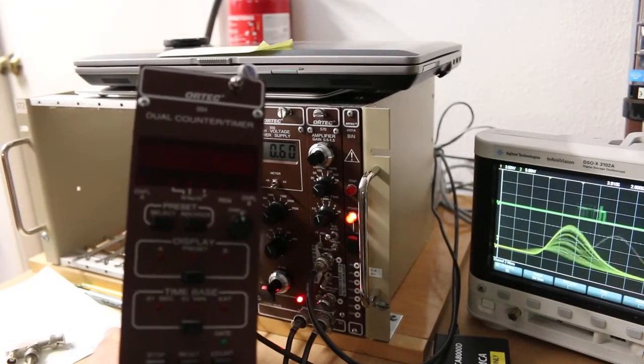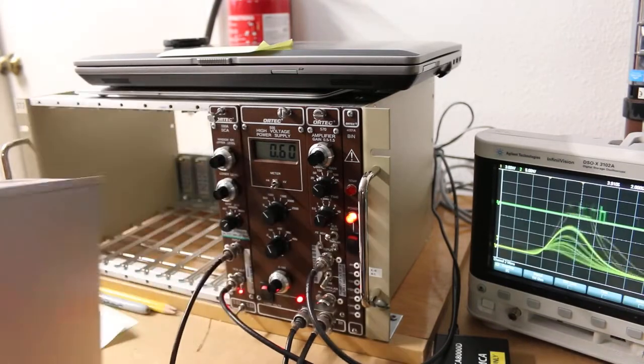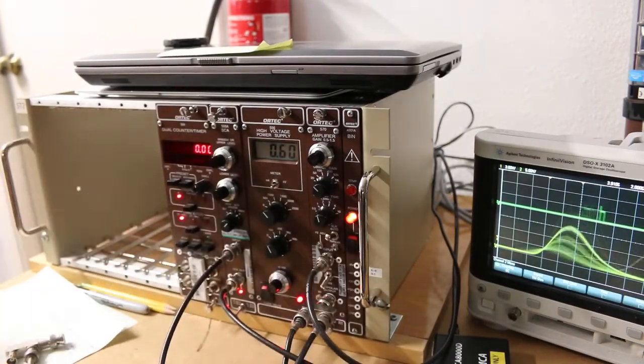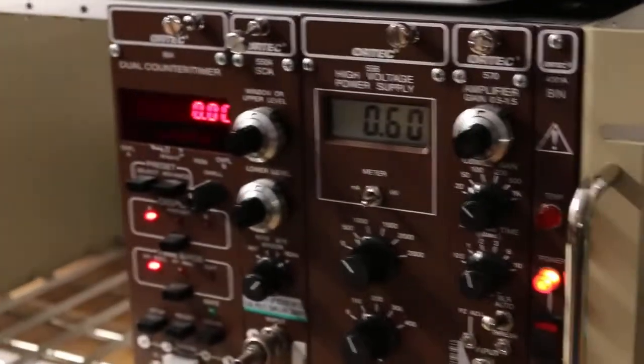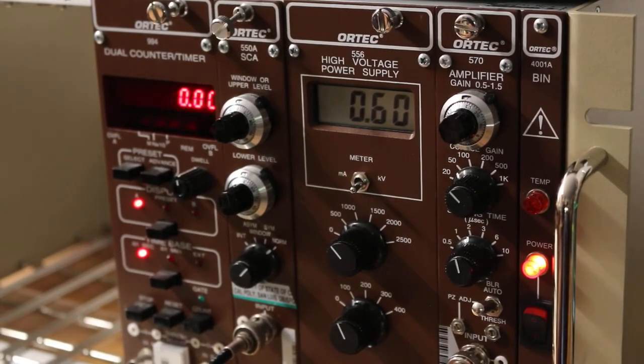It's called a dual counter timer. Okay, so it does some timing, does some counting. Sometimes these are called a scaler, and I'll show you why. So I'm going to pop it into the NIM right now, give it a push. See, it immediately comes on and these digits show up. And so let me do some settings on it now.